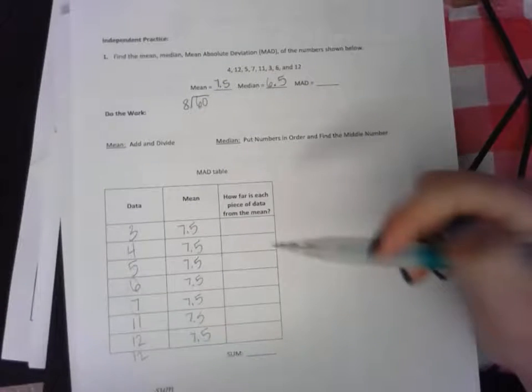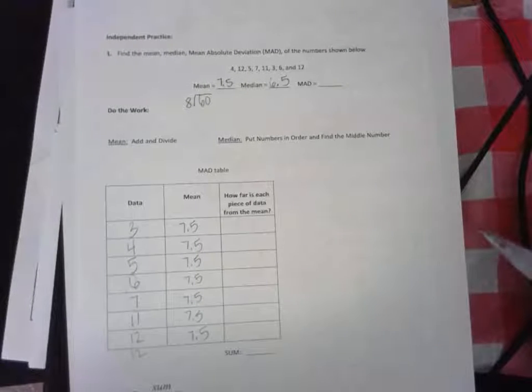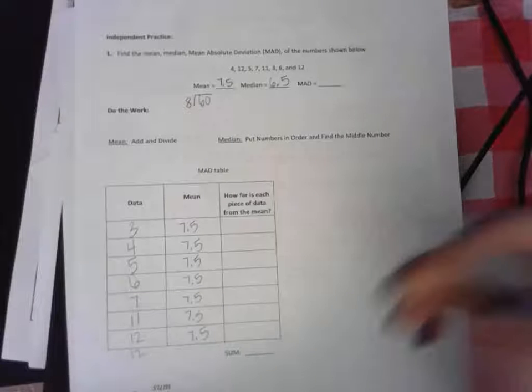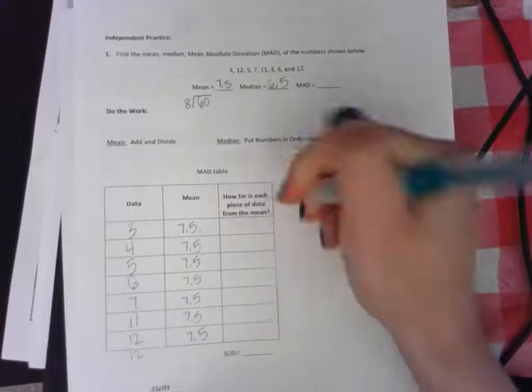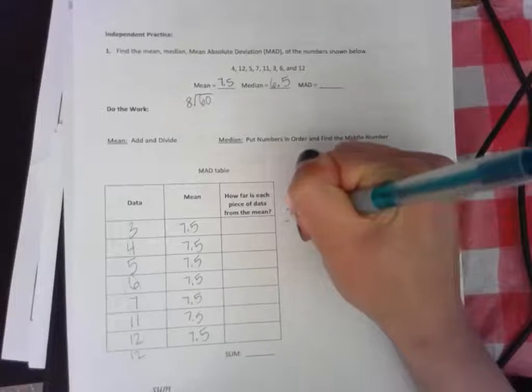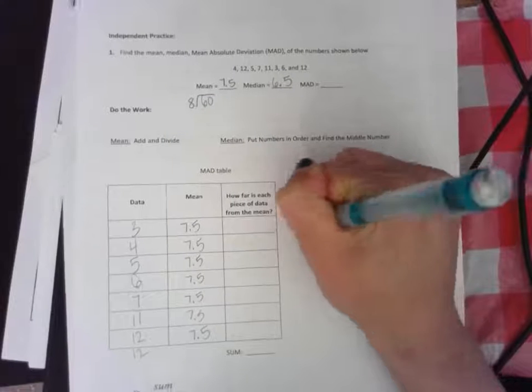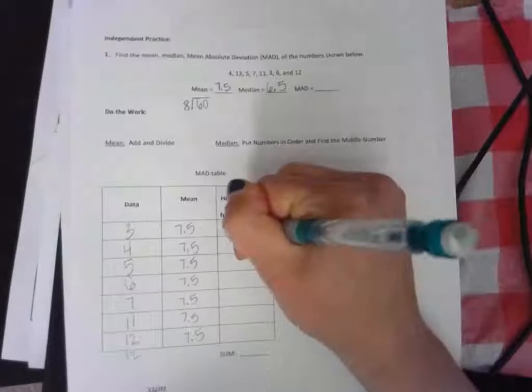And this part really isn't anything new either because it's just the range between these two data points. So if I find the distance between those two, I would have the difference between 7.5 and 3, or you can take a calculator and do 7.5 minus 3. Keep in mind with adding and subtracting decimals, we line up our decimal, and we get 4.5.